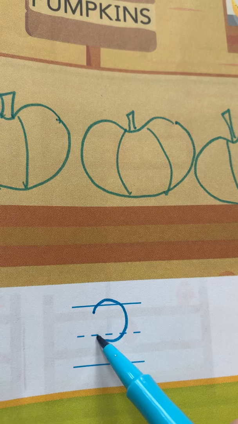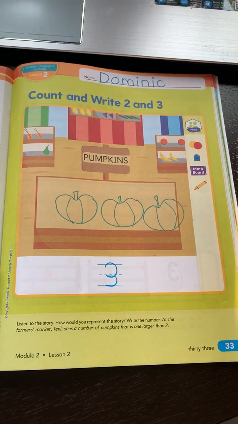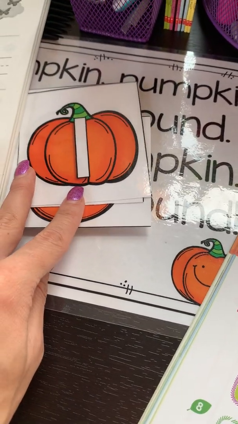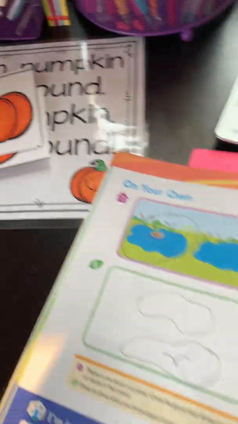Around a tree, that is how you make a 3. Good. Now, I have pumpkins right here. And I also have pumpkins outside. I'll show you my pumpkins outdoors.